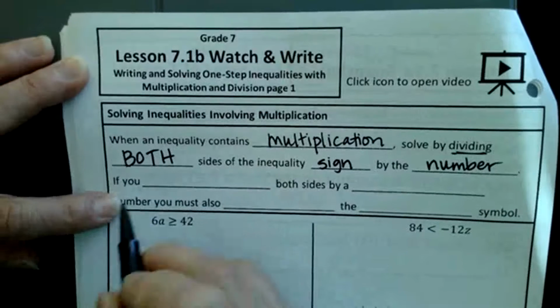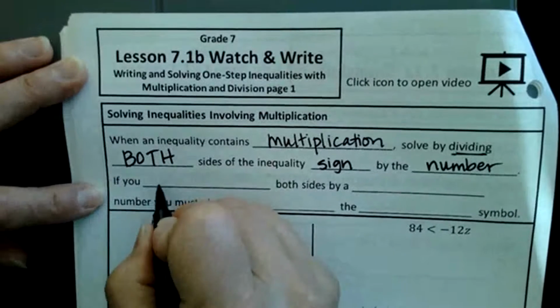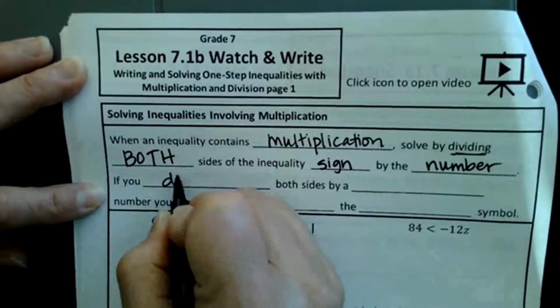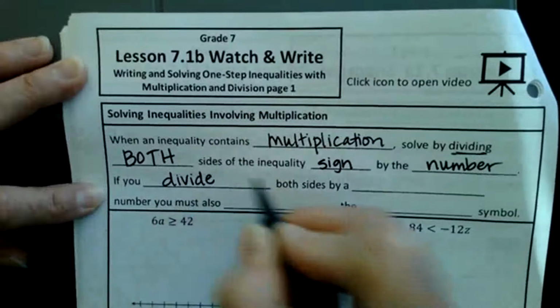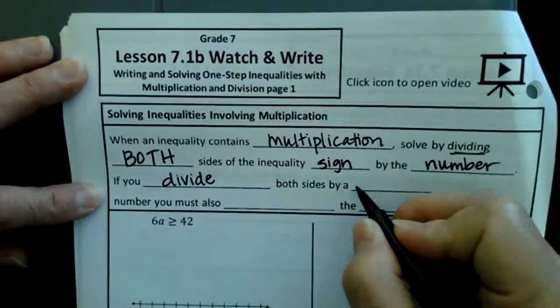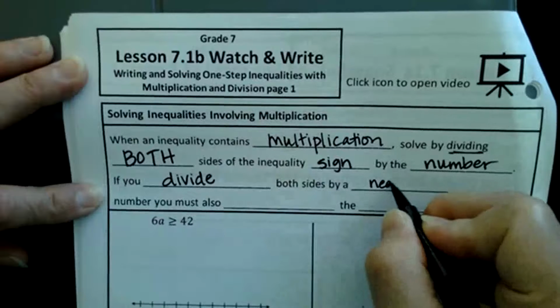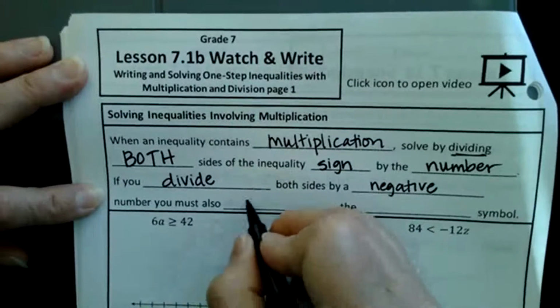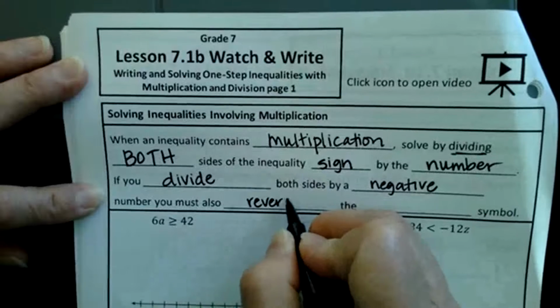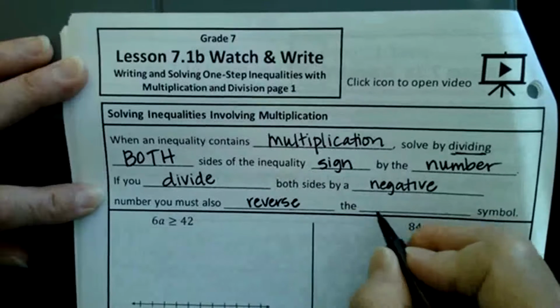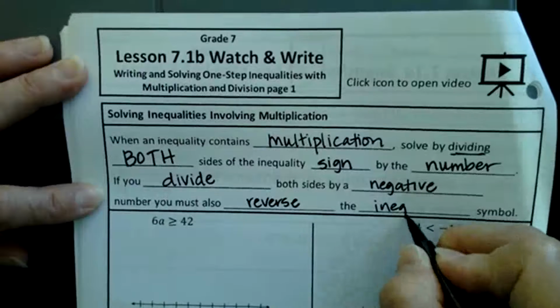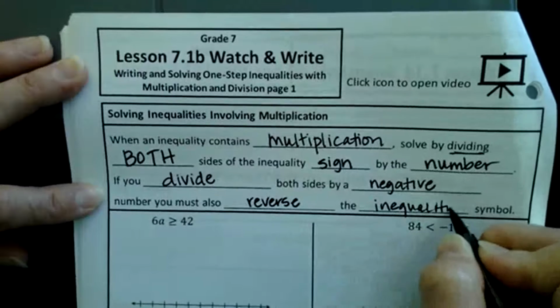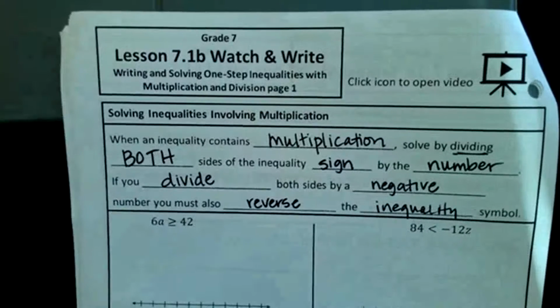Okay, but if you multiply or if you divide both sides by a negative number, you must also reverse the inequality symbol. All right, let's read all of that.